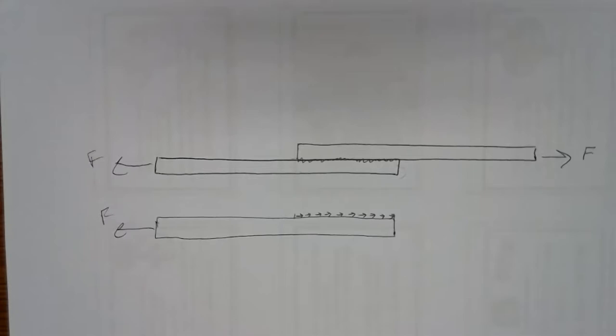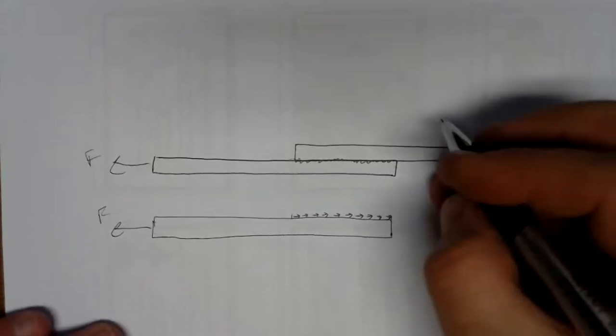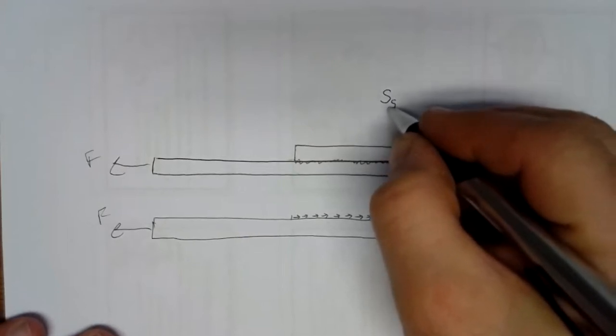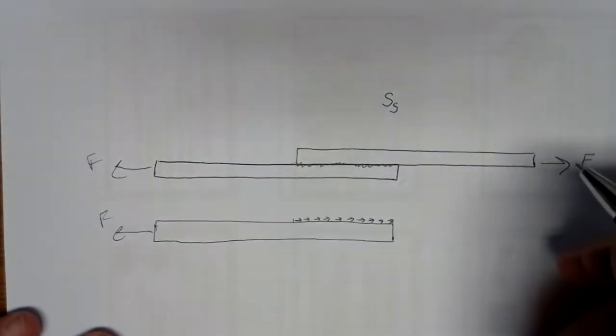The definition is essentially the same as with normal stress. To avoid confusion, we use a different symbol. We call it shear stress, S with a little subscript S.